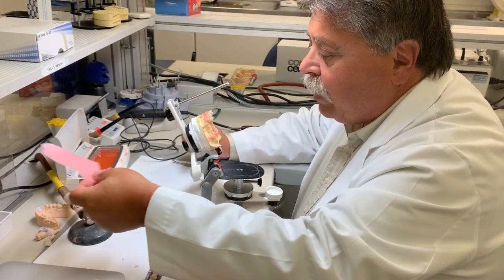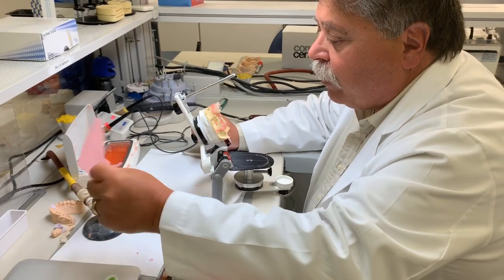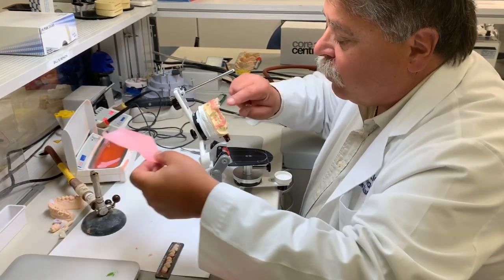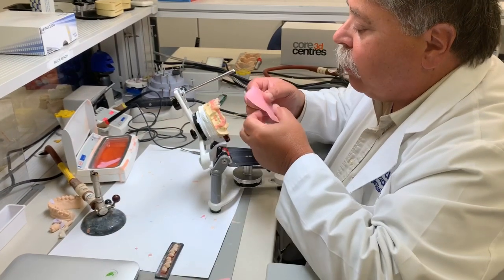What I'm doing now is just heating up a strip of wax because I'm going to set just one side of teeth altogether. Okay.